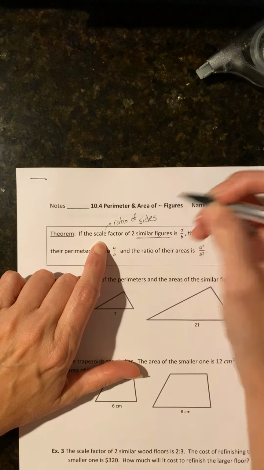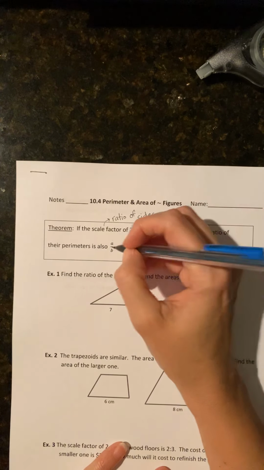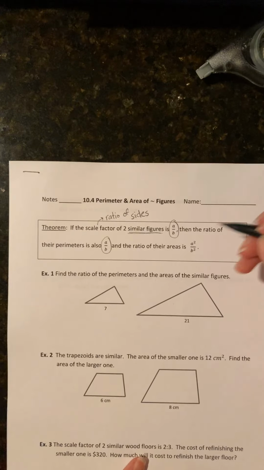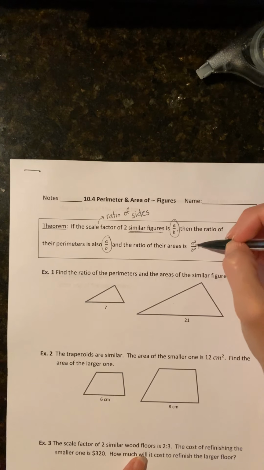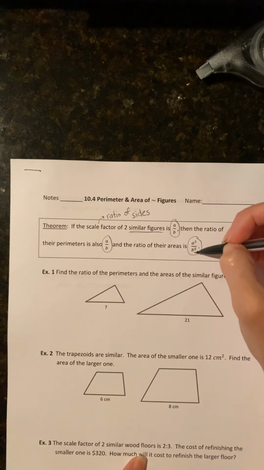So if the scale factor of 2 similar figures is A over B, then the ratio of their perimeters is also A over B. So we've got A over B for scale factor, A over B for perimeters, and the ratio of their areas is that scale factor squared. So that's the new stuff for today.